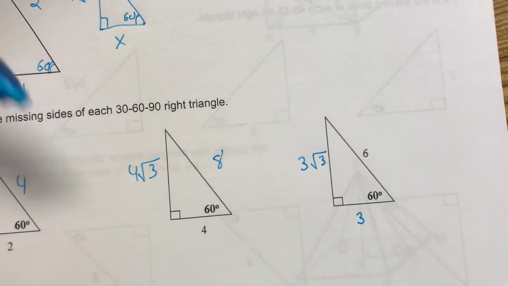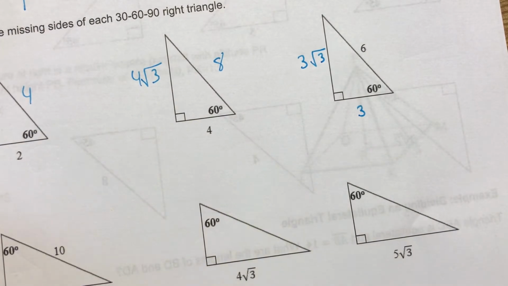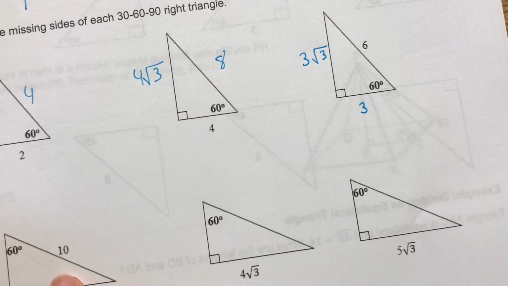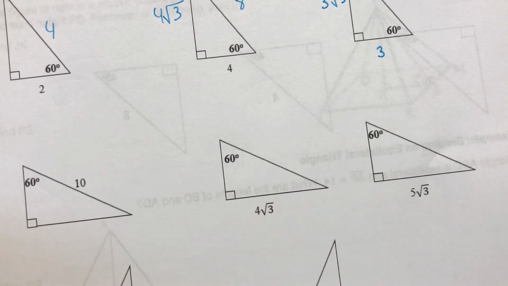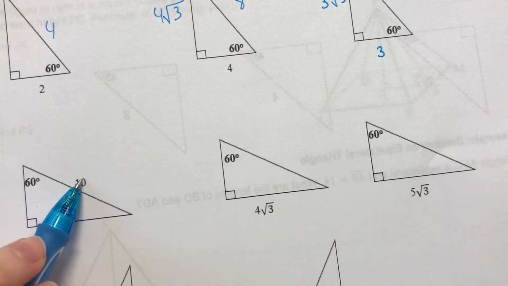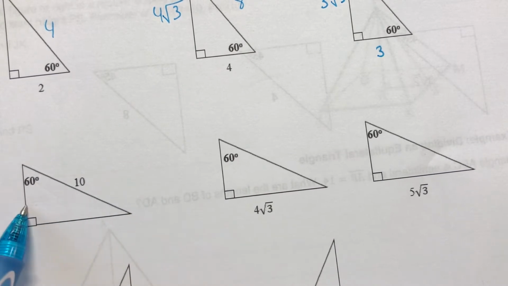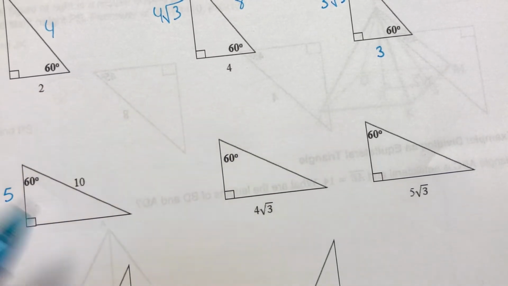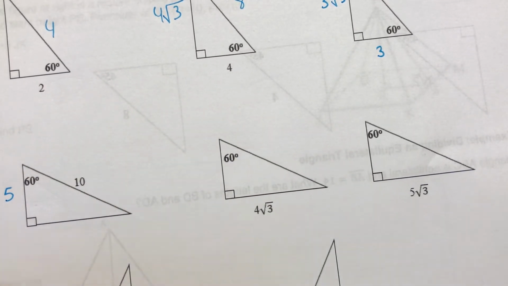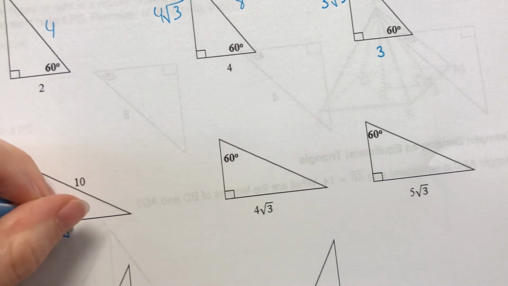Sometimes they're tilted, and we don't want to get that confused. So if they are tilted, and we have, for example, 10 as the hypotenuse, we're going to need to make sure that we put the half of that on the side that's across from the 30, right? So here's the side across from the 60. We want to put it on the side across from the 30, so this is 5. And then this side, according to the shortest leg, would be 5 square roots of 3.